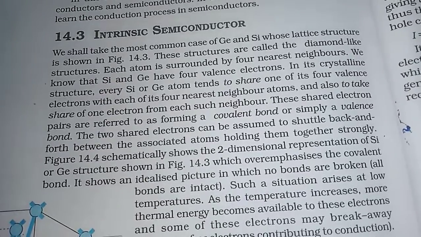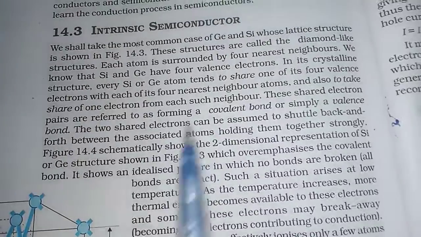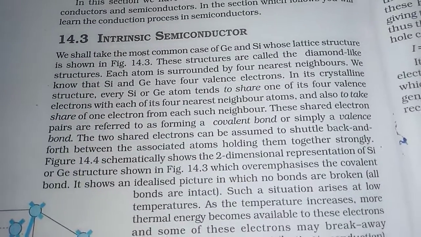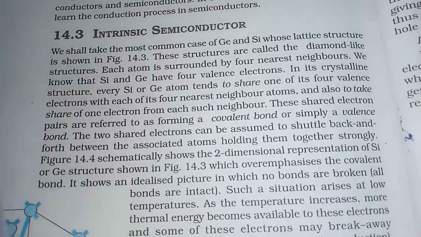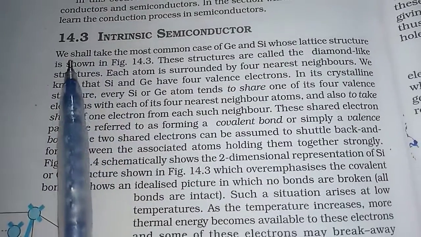We are going to study intrinsic semiconductors today, on page number 472. The previous part we have completed, so if you have not yet seen the videos, please check them. So let's start with the topic.